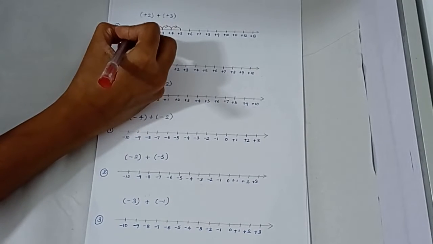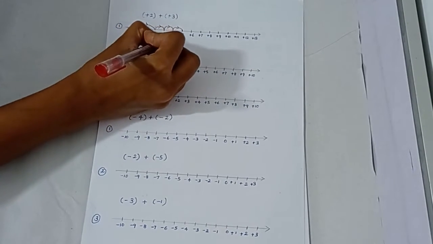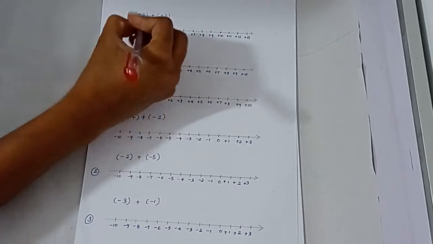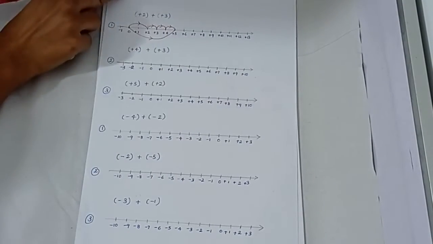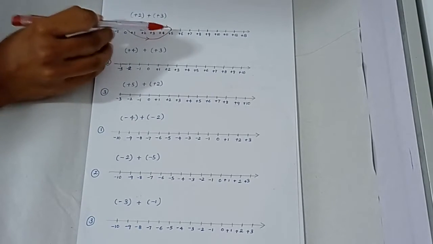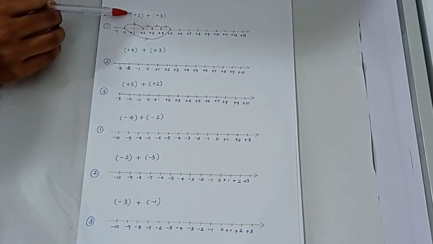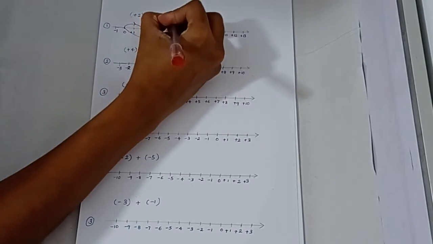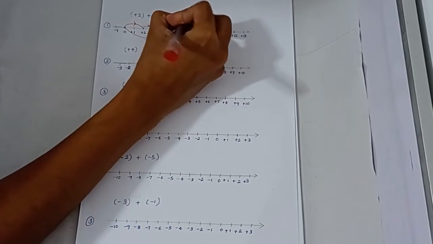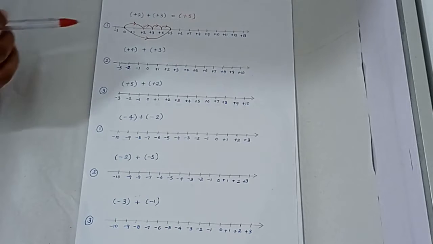So we have to join the starting and the end point again. Then the direction is right hand side like this. Okay, now we are at positive 5. So the answer is, when we add positive 2 and positive 3, the answer will be positive 5. As your first example, copy this down to your notebook. Then let's see the second example.